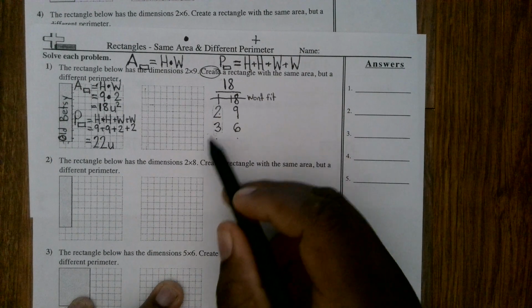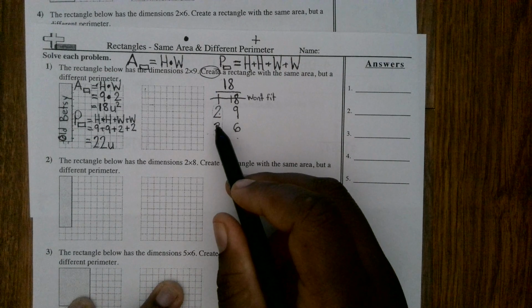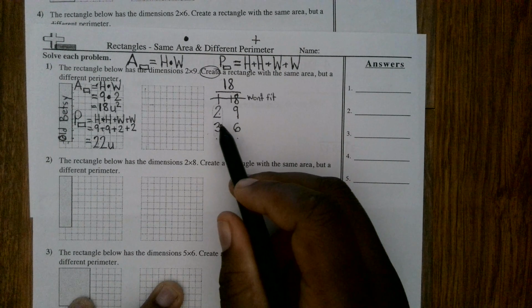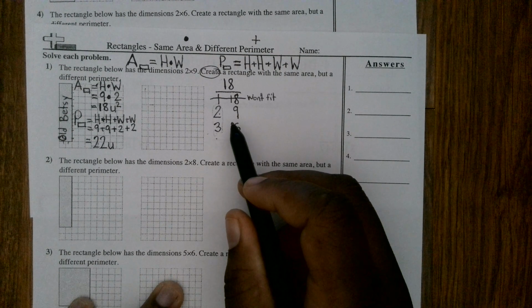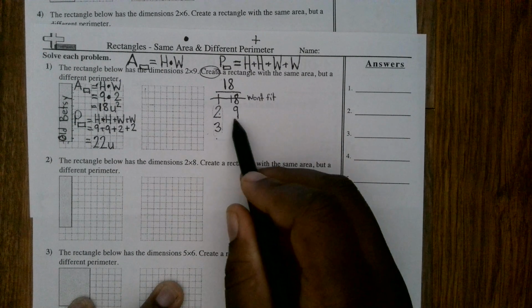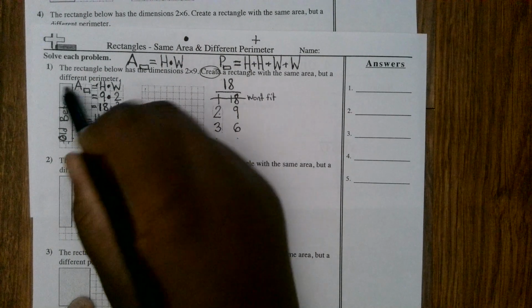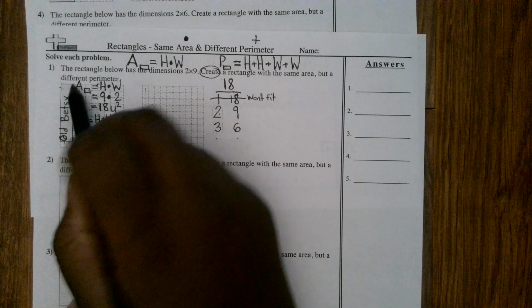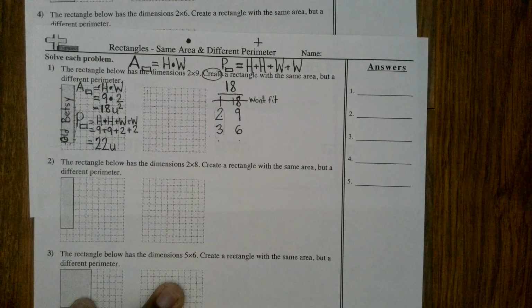Could my rectangle be 2 units wide and 9 units high? Yes, it could. But isn't that the same? If I had a rectangle that was 2 units wide and 9 units high, well, that is Old Betsy's dimension. I'm sorry, I said that backwards, didn't I? No, Old Betsy is 2 units wide and 9 units high.